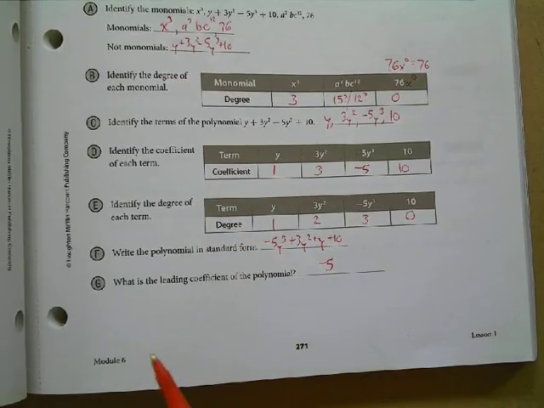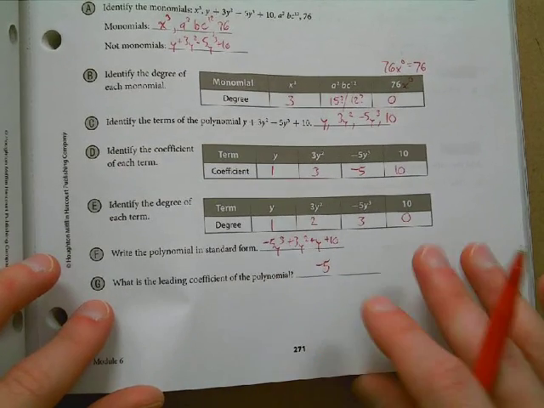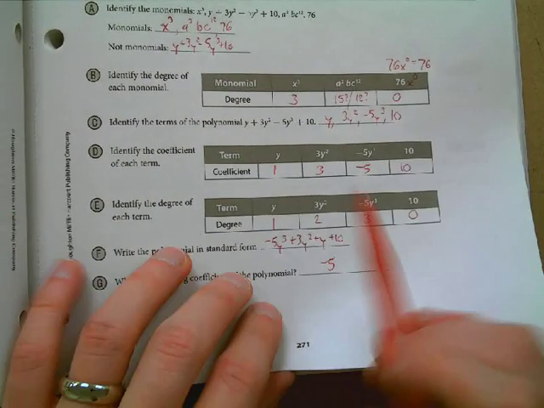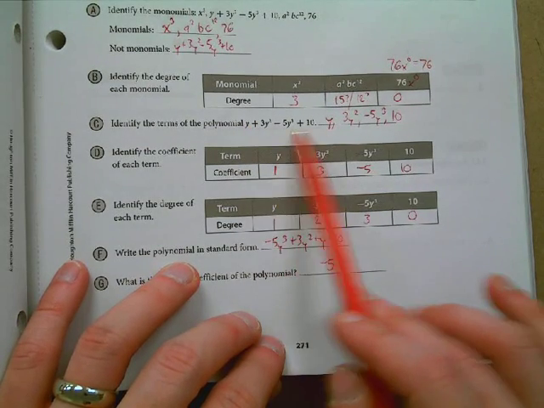Okay? So you want to make sure that's understood there. We wouldn't ever say that 1 is the lead coefficient here. That's just not right. The lead coefficient is when you put this polynomial in standard form and then look at the highest powered term. Okay?